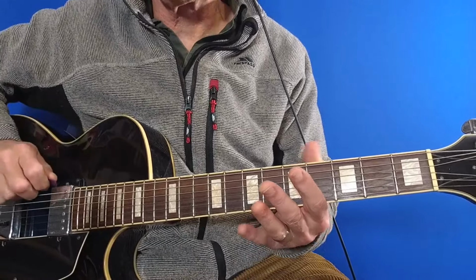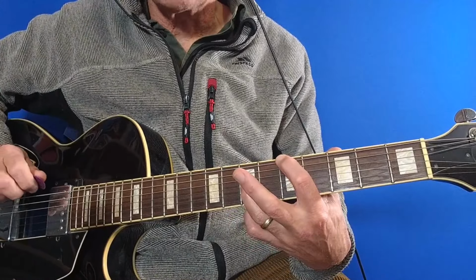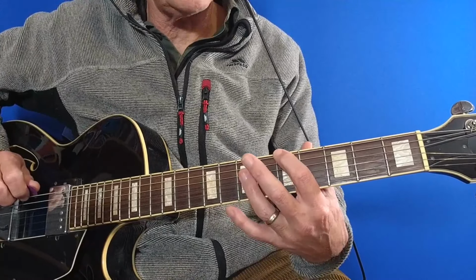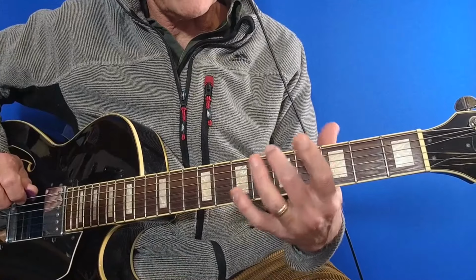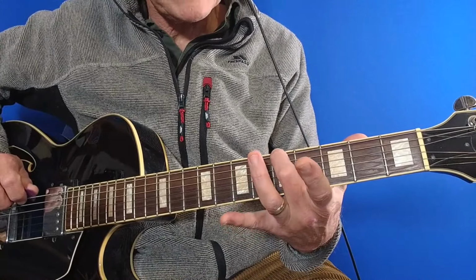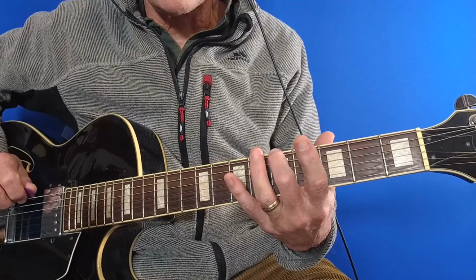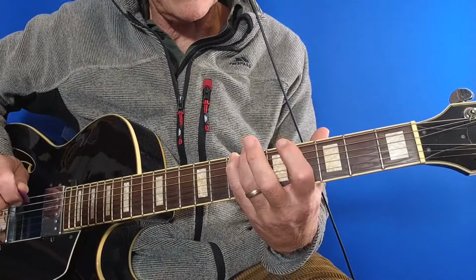To join these 2 notes together with the major scale, I simply think of the formula tone, tone, semitone, tone, tone, tone, semitone. So a good tip here is we start with our second finger on the first note, and we can then go up a tone using our 4th finger.